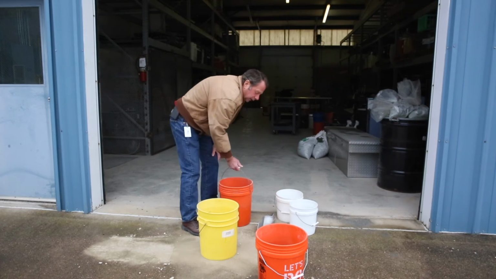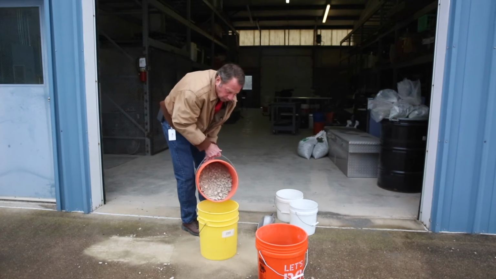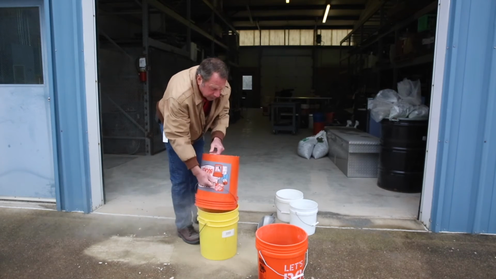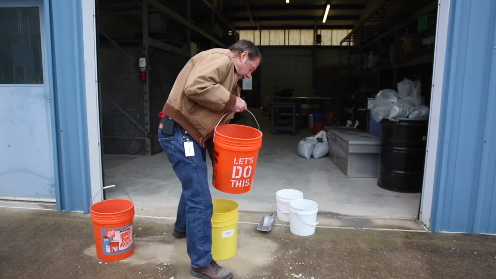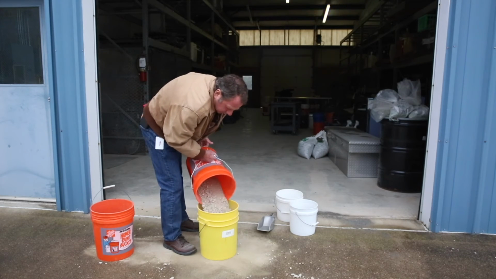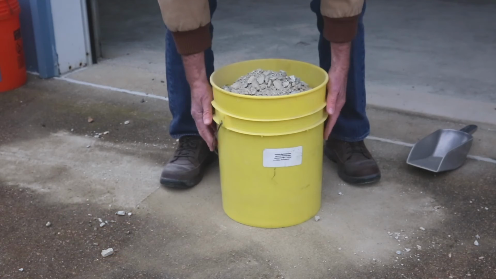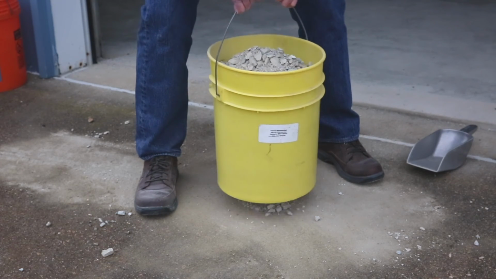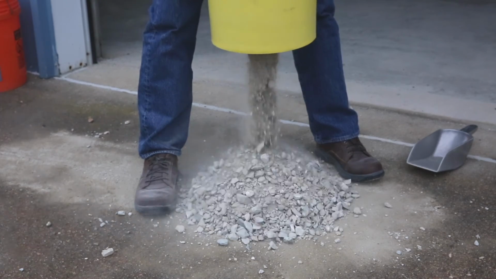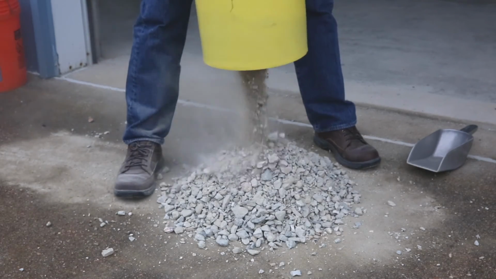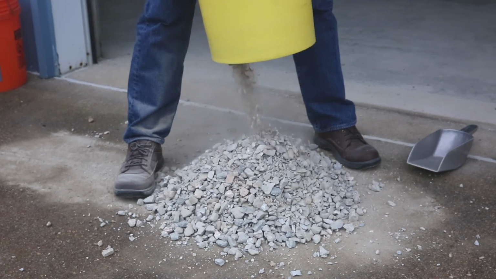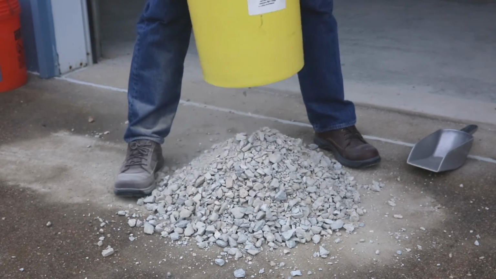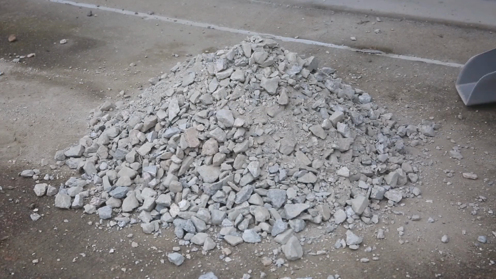And the demonstration is going to show how a loader operator can create segregation in material that's right down the middle of the spec. All right, here comes my conical stockpile. Okay. All right, this is my stockpile. Here's my loader. And I'm going to go into the stockpile here.